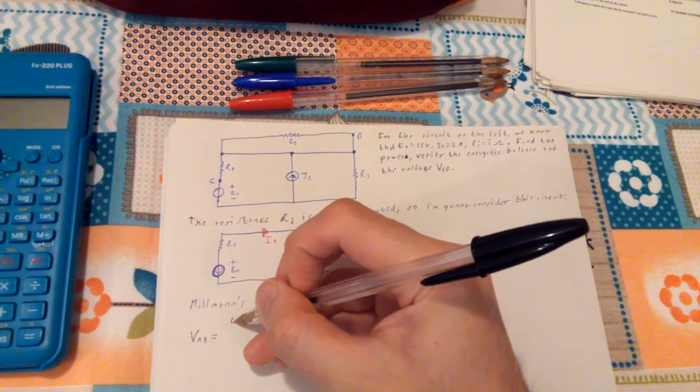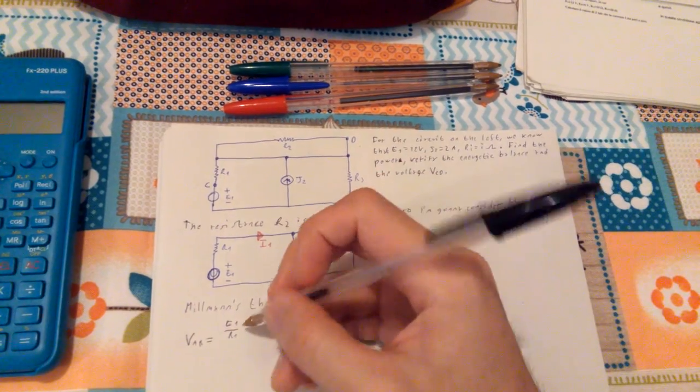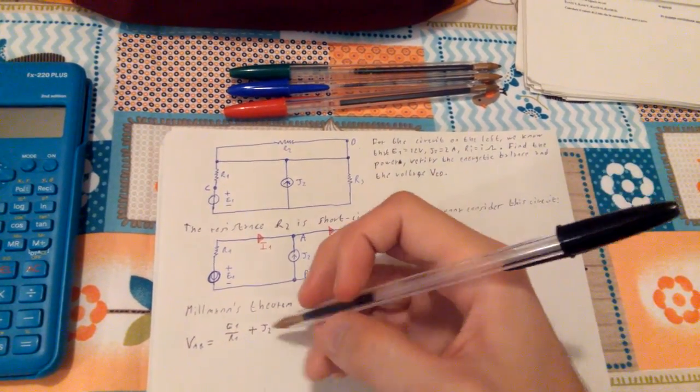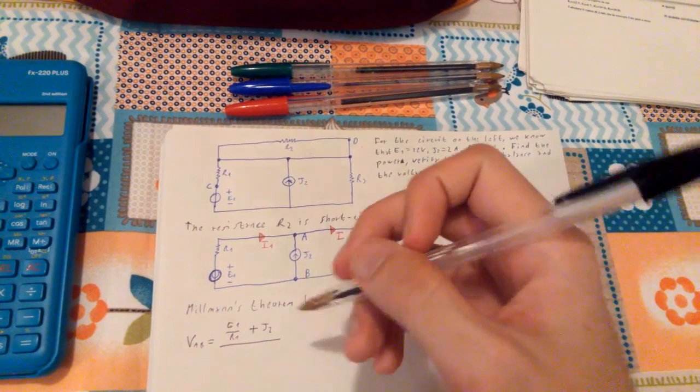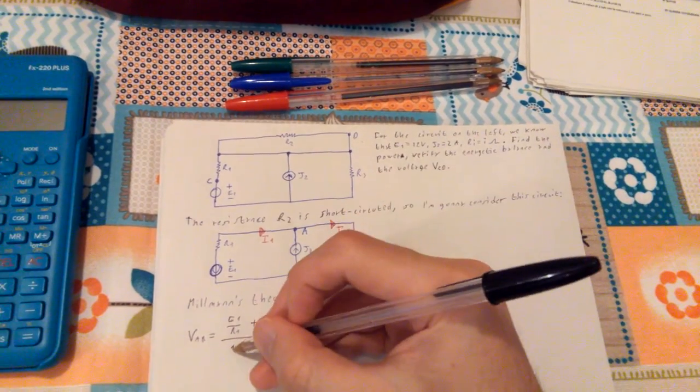So E1 over R1 plus J2, everything over 1 over R1 plus 1 over R3.